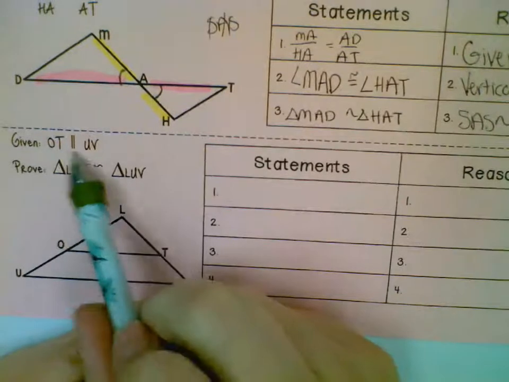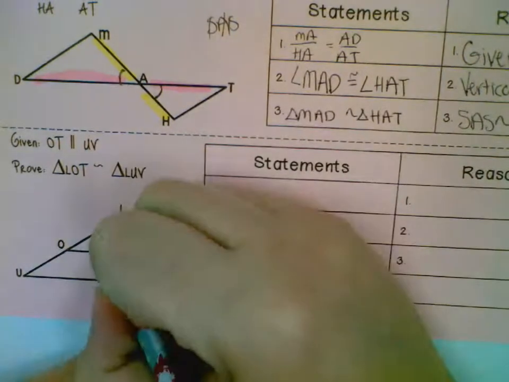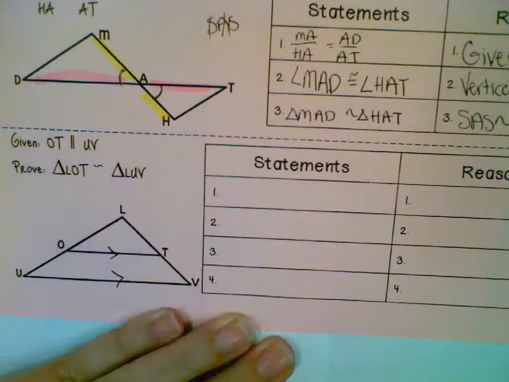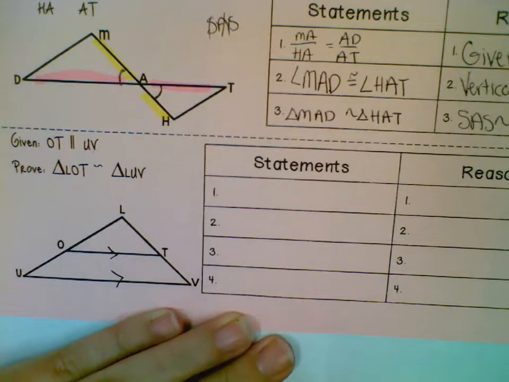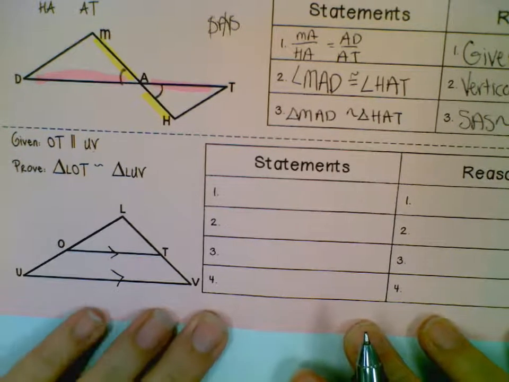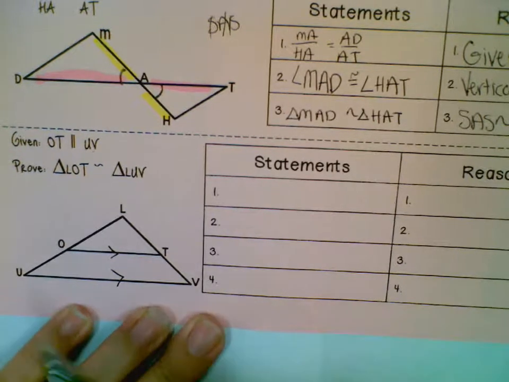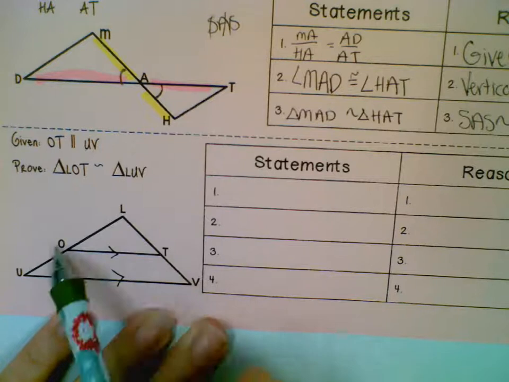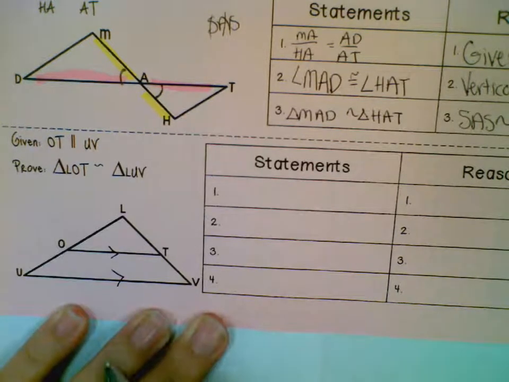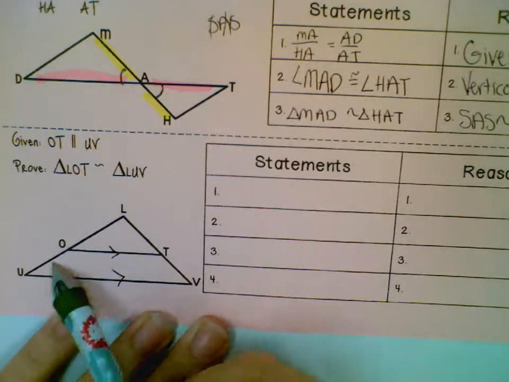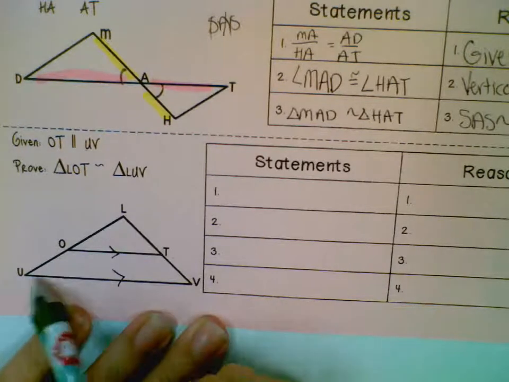So they gave us parallel lines this time. OT is parallel to UV. So remember, when you see parallel lines in triangles, think congruent angles. Parallel lines means congruent angles. So I know we're used to using alternate interior angles, but in this picture, it's not alternate interior. We don't have our Z. Remember, we look for our Z? We don't have it, but we have transversal right here with these parallel lines.